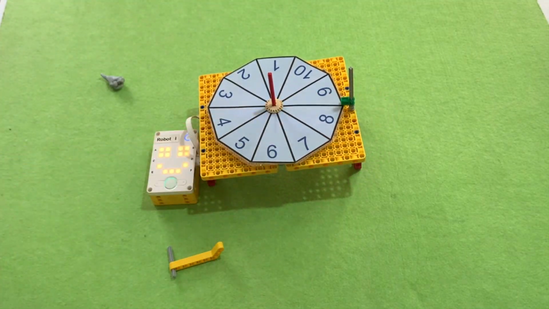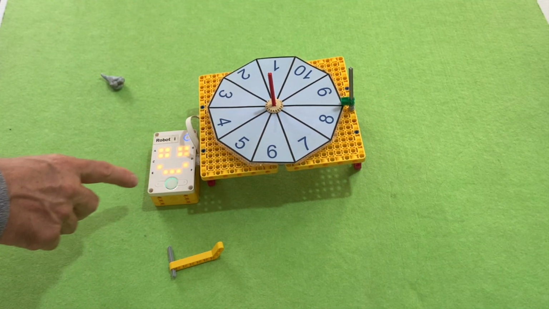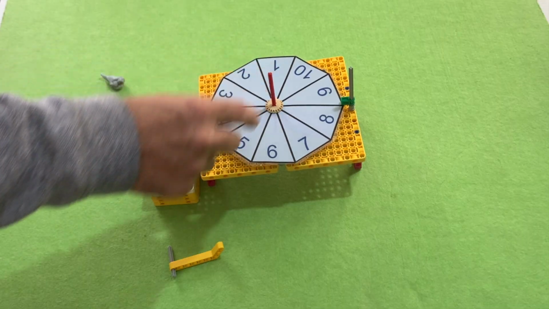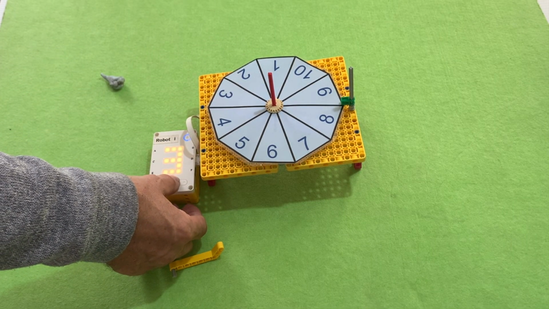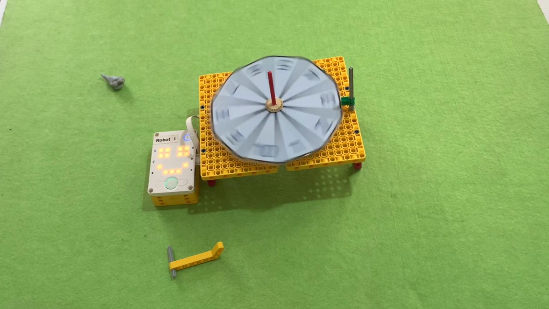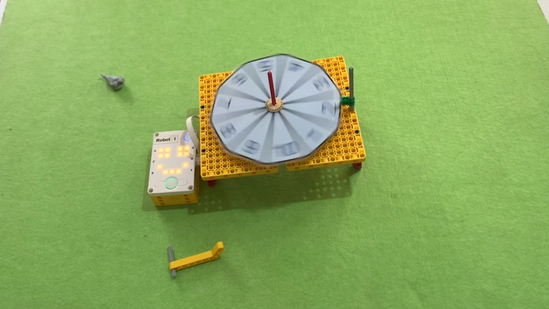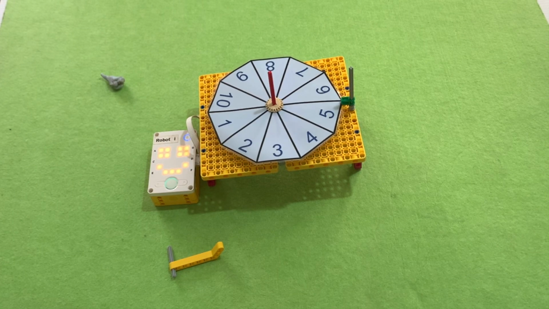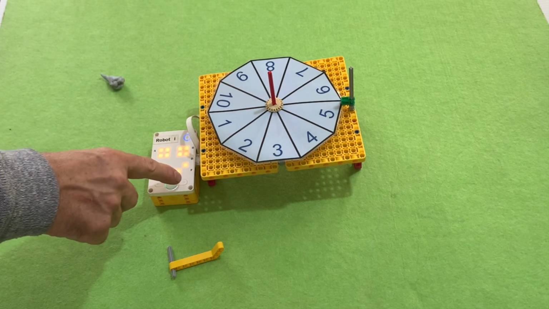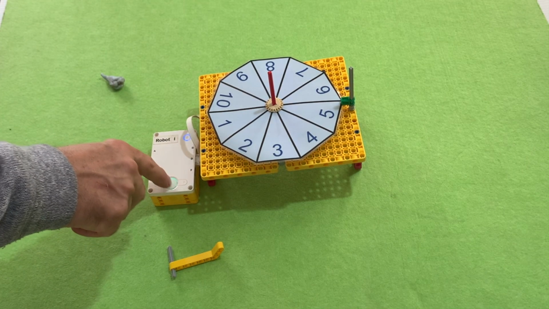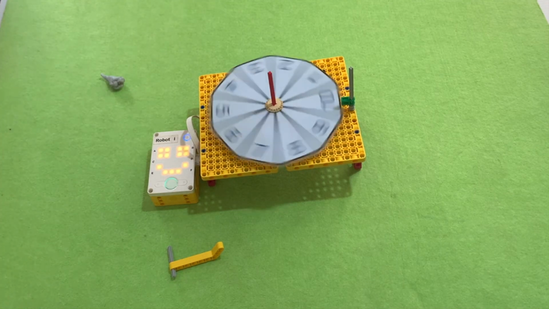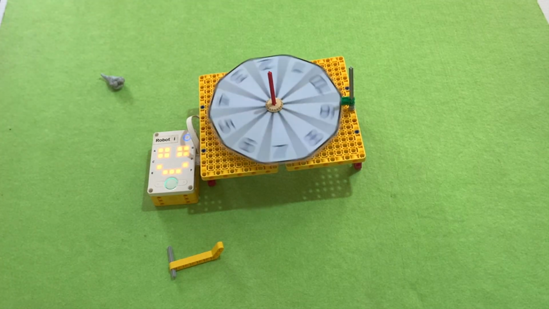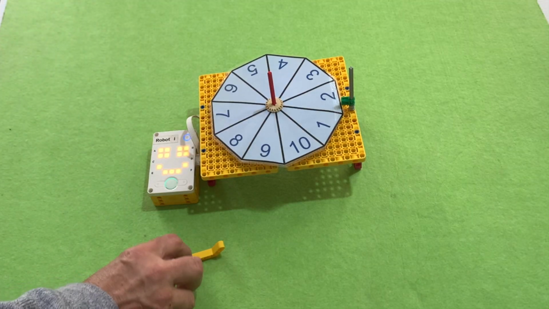All right, let's try it. Same code, because this time it's spinning the whole wheel, not just the arm. That's cool. That looks cool, doesn't it? That was a 5. Let's try again. Two.